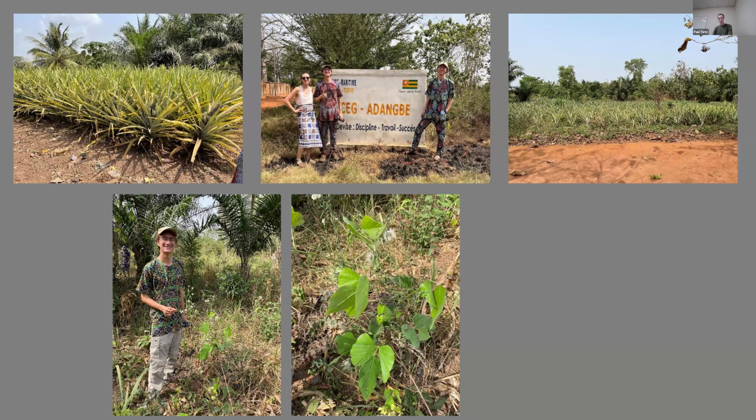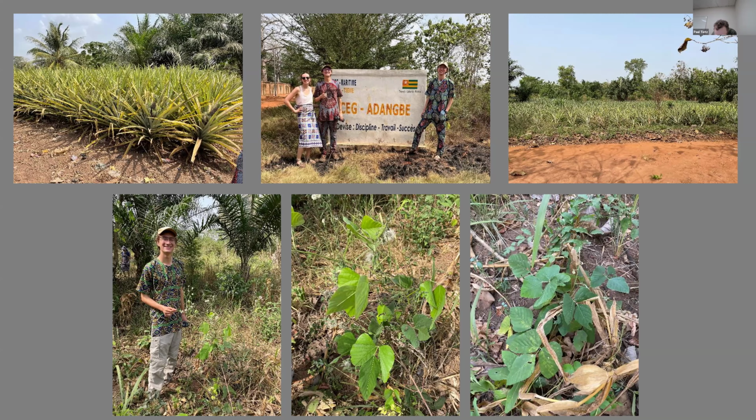Mucuna and manioc are two separate crops that they grow. To see them used in these fields, successfully intercropping and being made into new products and food sources for these communities. I forget, I think these two are the mucuna plants, and this one is the manioc, maybe, or they're all the same.